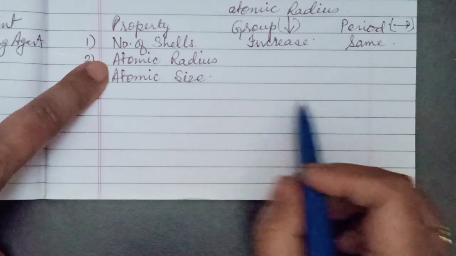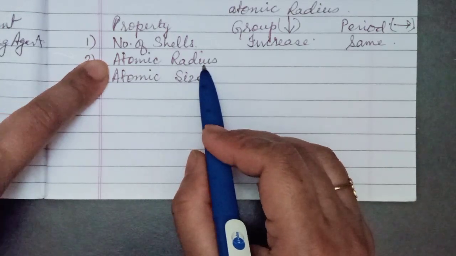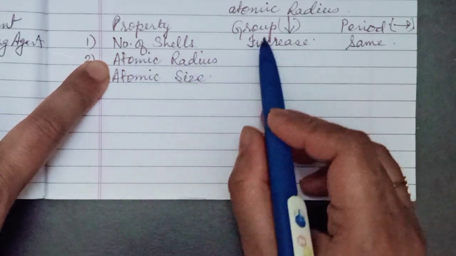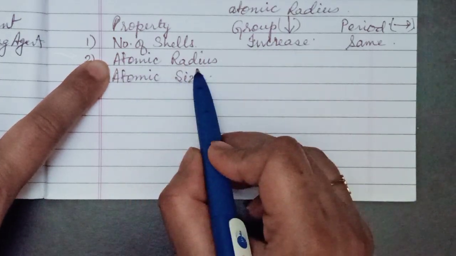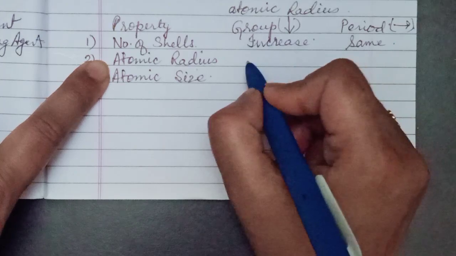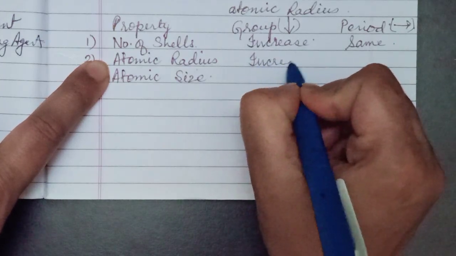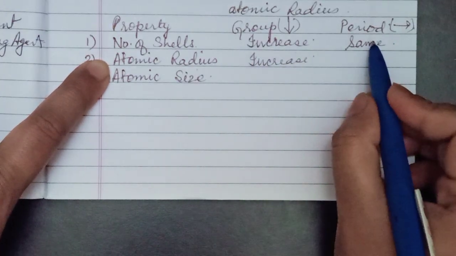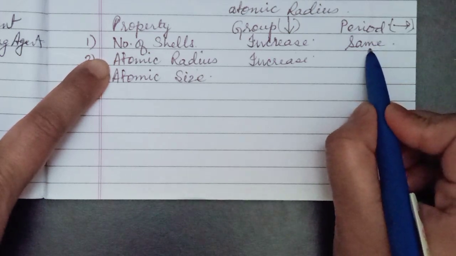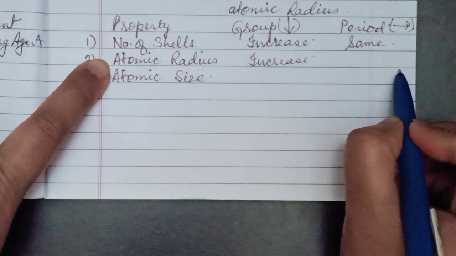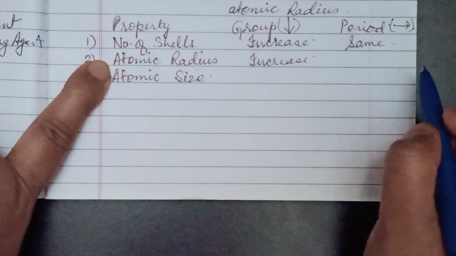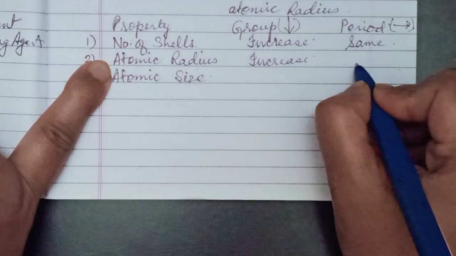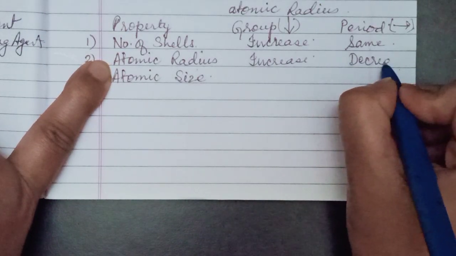Good. Now atomic radius. As we are moving from top to bottom, the number of shells is increasing, so the atomic radius will increase. Very good. And atomic radius, when we move from left to right in a period, it will, because size is decreasing, correct, the atomic radius will decrease.